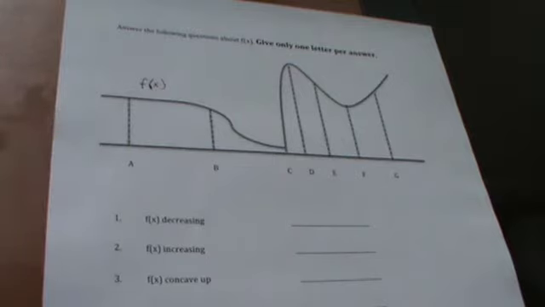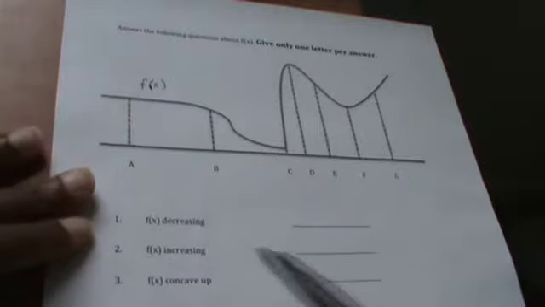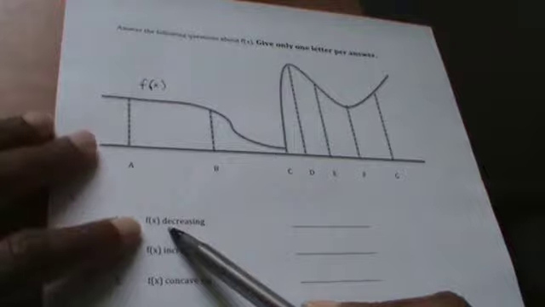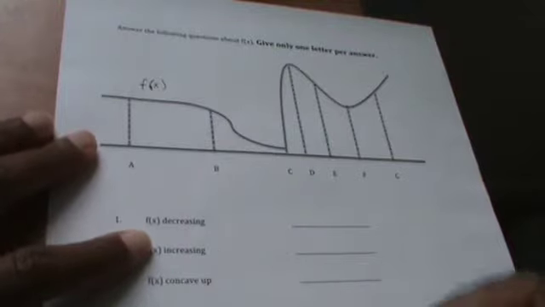It would be helpful for you guys to have a copy of the quiz that you took earlier on f of x. I try to make sure that there's a thread going through the material that we go over so that you can see how things are linked. So the first one says, where is f decreasing? And I'm going to go through all of these real quick.